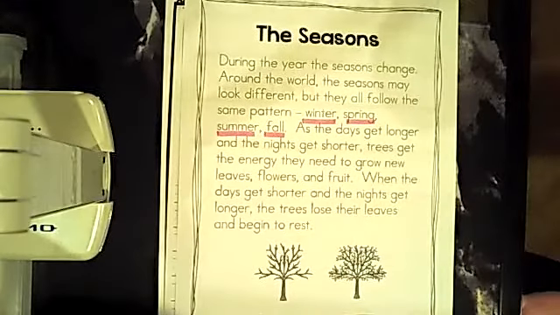Wow, we just learned a lot there, didn't we? So now in your brains, think really, really hard for me, first grade. Between winter, spring, summer, fall, which one is your favorite? Why is it your favorite? Why do you like it better than the other ones? Do you have that in your brain? Have a season in your brain.